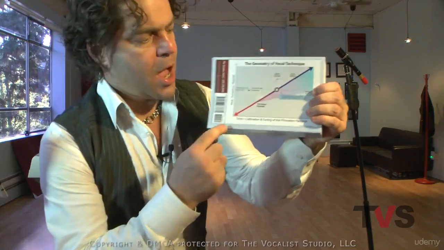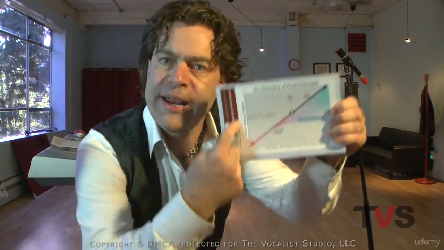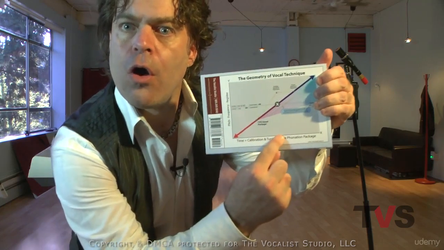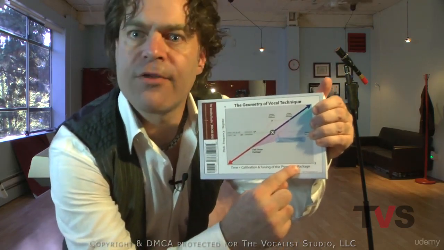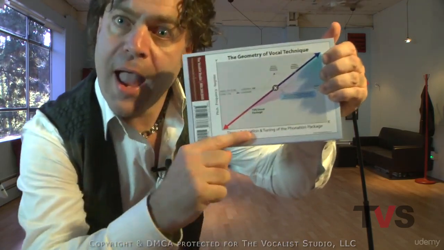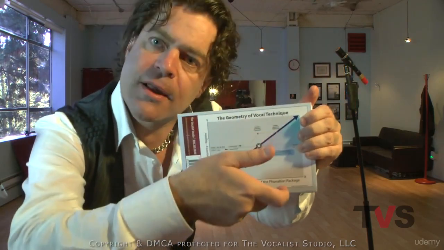So what this geometry of vocal technique is saying, and why it's helpful, is that as we go higher or lower in frequency when we're training and singing, the vocal techniques, embouchure, pitch, compression, larynx, vowel, frequency, they all have to move dynamically in a fluid way and remain balanced.